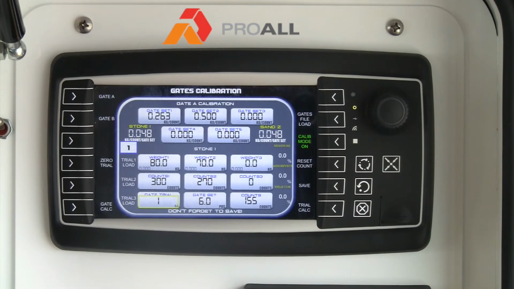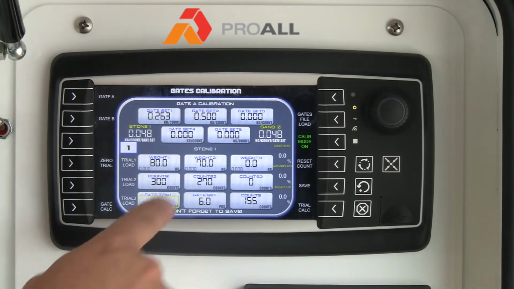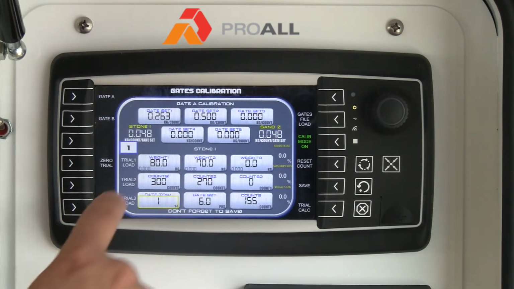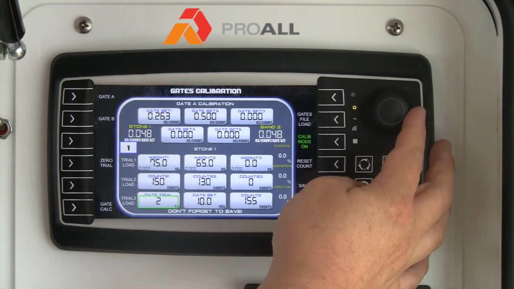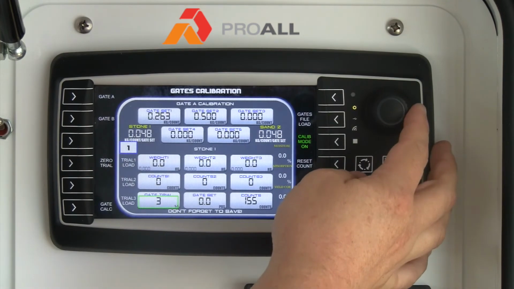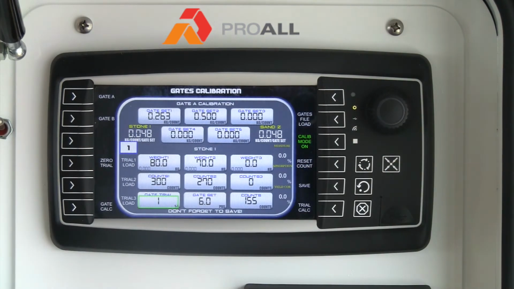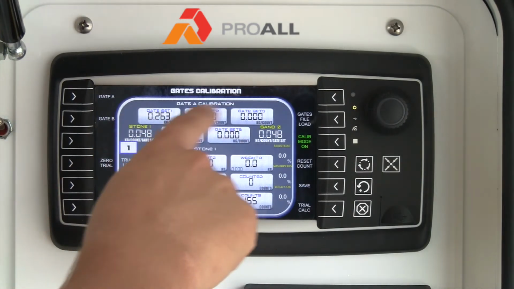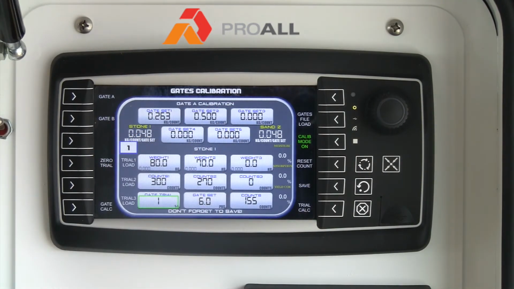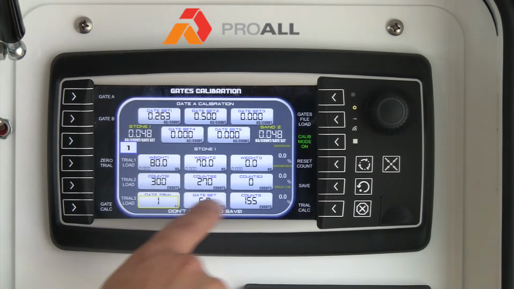The process is exactly the same as the sand. In this case it's going to be at 6 and 10, exactly the same, but up to 5 different gate trials for stone. You're going to get the average of your values for that one, and they show up here for up to 5 different gate settings. When it's all complete, you press gate calc, and it gives you a value for the curve for the stone.